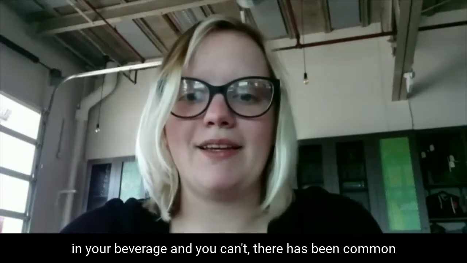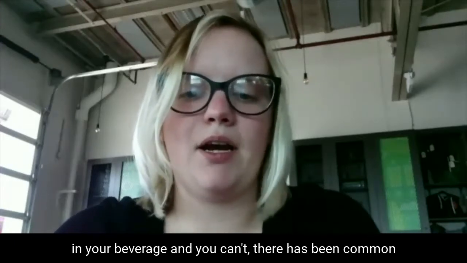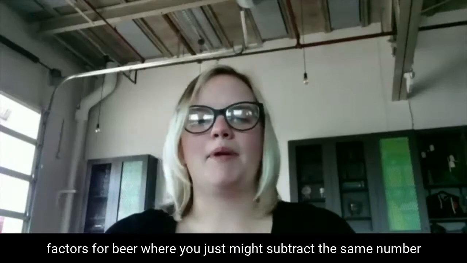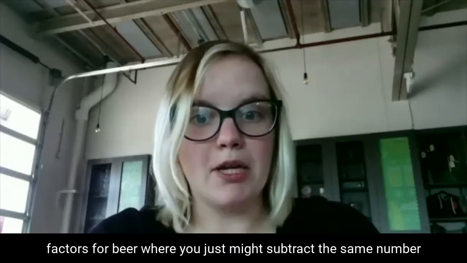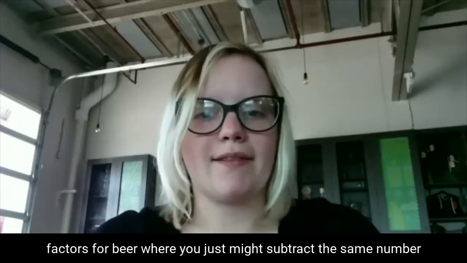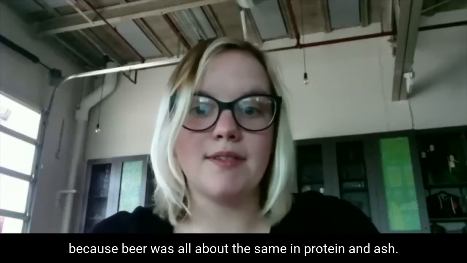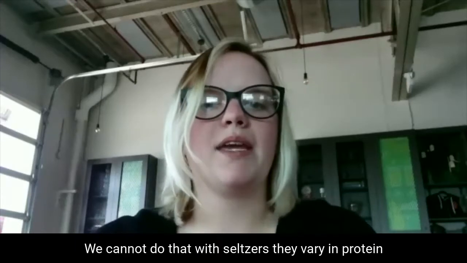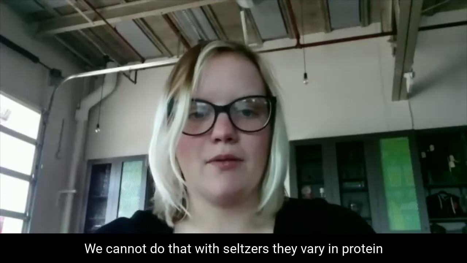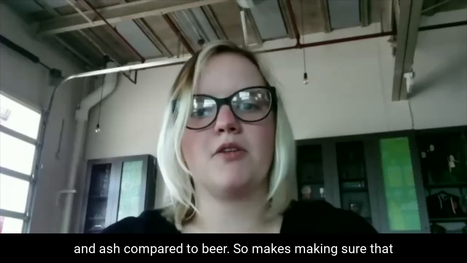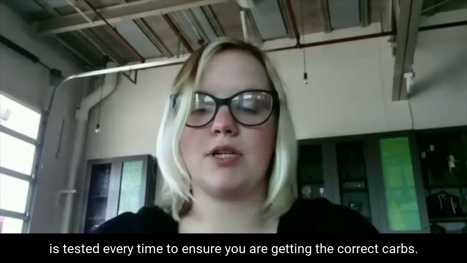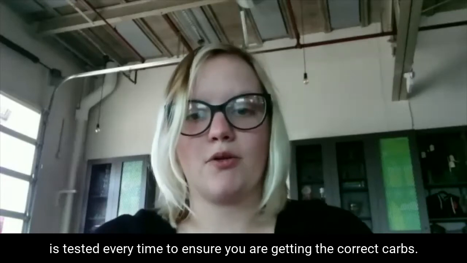There have been common factors for beer where you can just subtract the same number, because beer was all about the same in protein and ash. We cannot do that with seltzers. They vary in protein and ash compared to beer. So make sure that is tested every time to ensure you are getting the correct carbs.